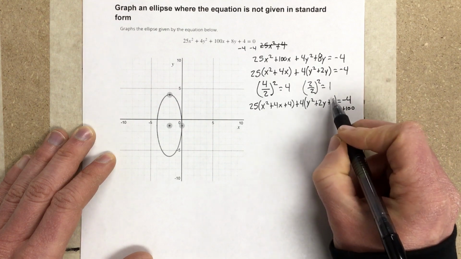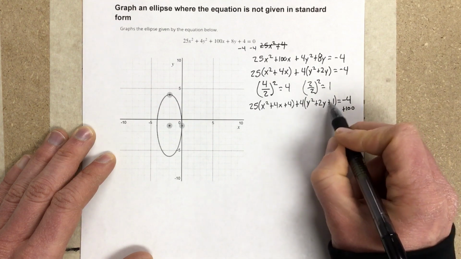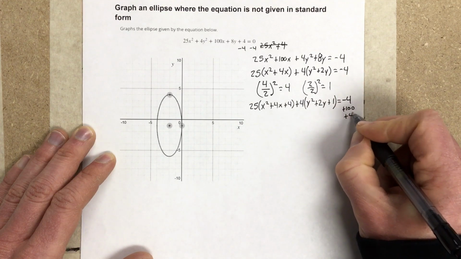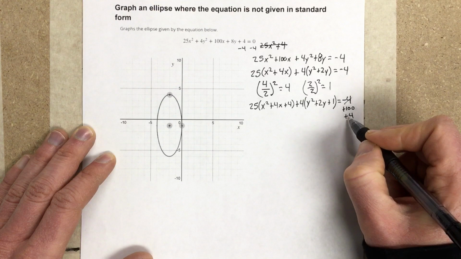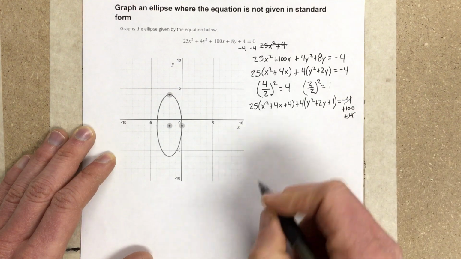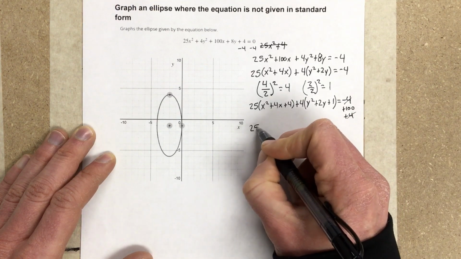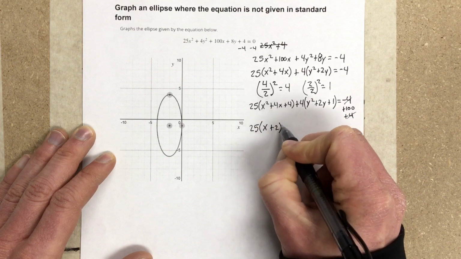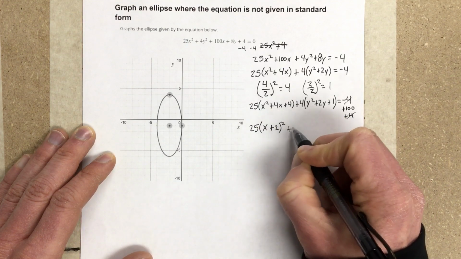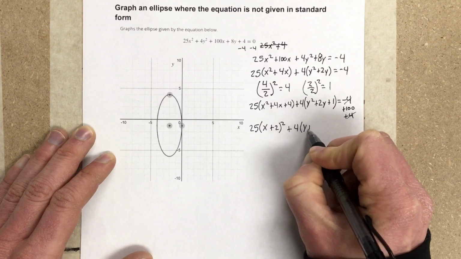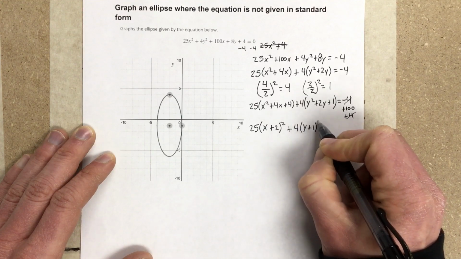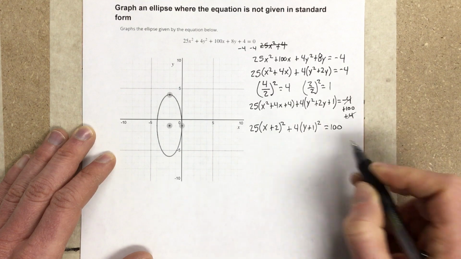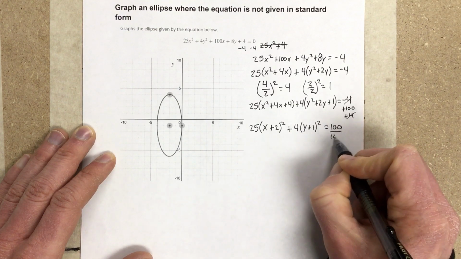And then 1 times 4, because I added 1 inside the parentheses, and it's being multiplied times 4, so I add another 4. So you can see that the negative 4 and the 4 are going to cancel. We're left with 100 on that side. So we have 25 times x plus 2 squared plus 4 times y plus 1 squared is equal to 100. Now we're going to divide by 100 on each side.